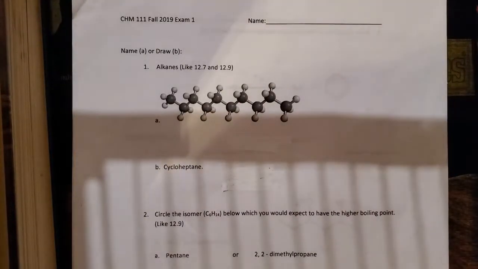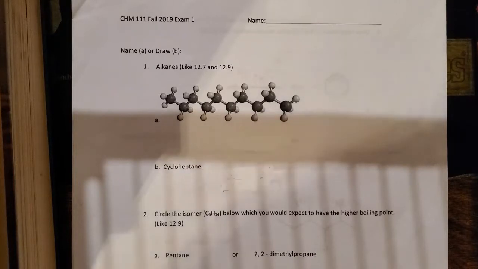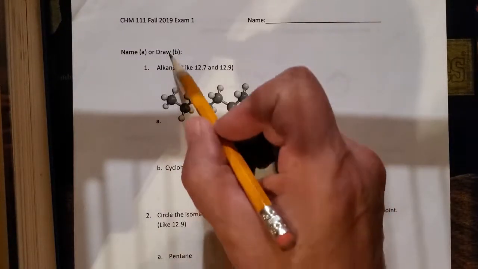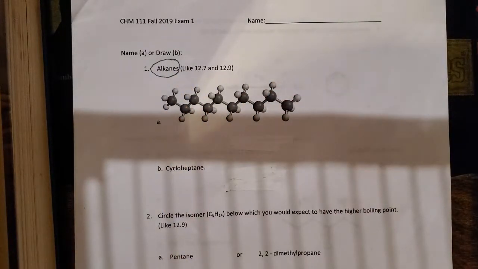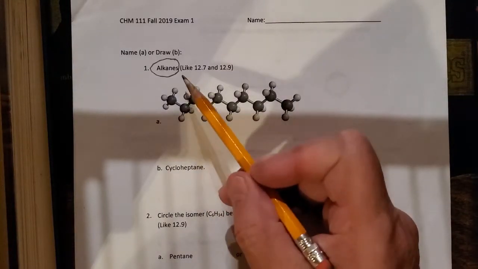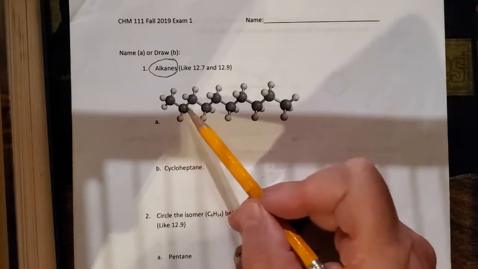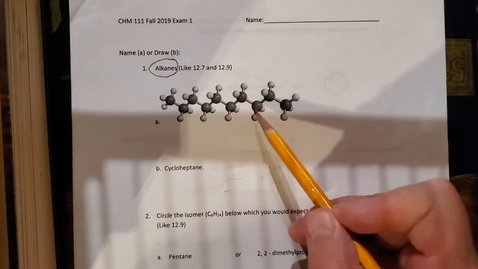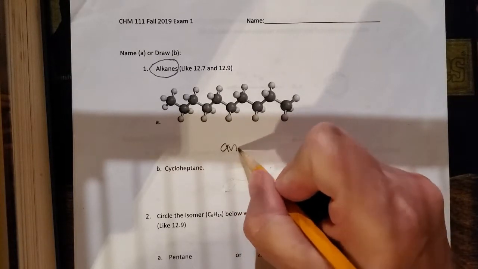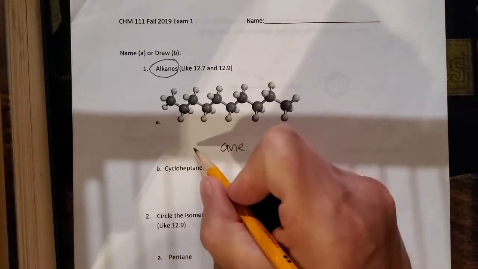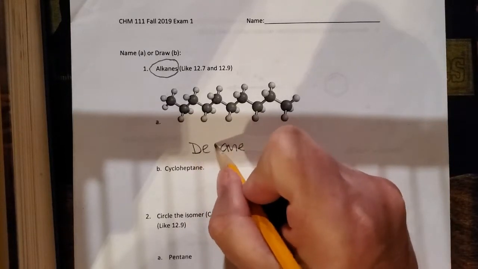Okay, I thought I'd save us some time and make a video of the key for exam 1. Anyway, this question says it's about alkanes. So you go to your cheat sheet, look up alkanes, and you find out that this is by naming it 1, 2, 3, 4, 5, 6, 7, 8, 10, so it's an alkane. It's going to end in ane, and it's a decane.